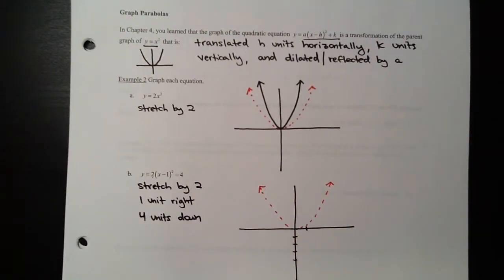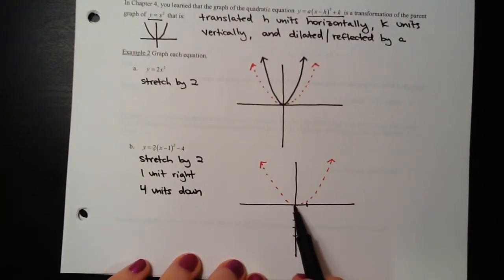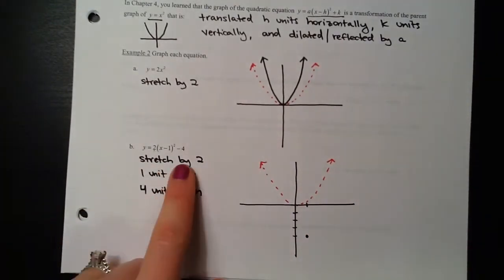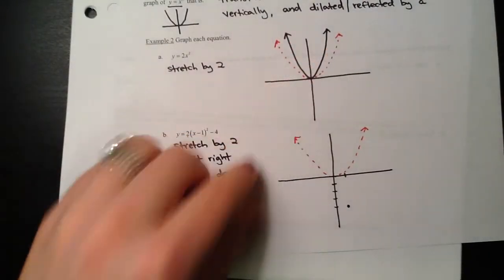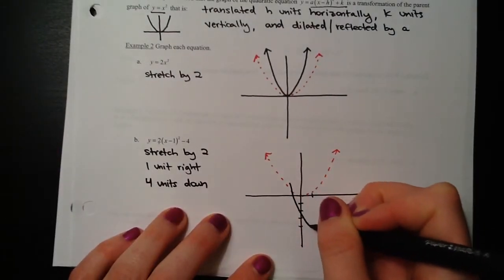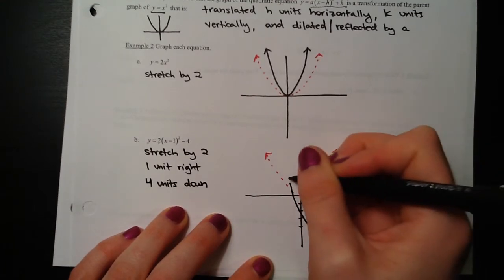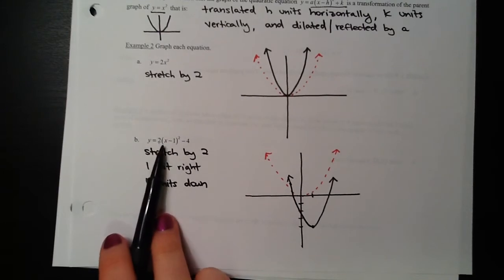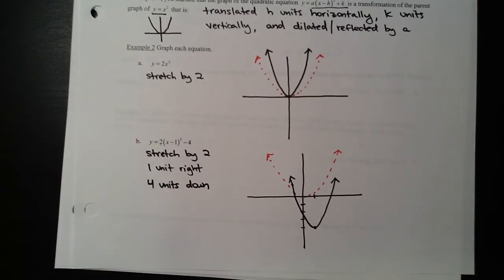So when I say what I'm moving, I'm talking about the vertex. The vertex here is sitting right on the origin. I move it 1 unit right, 4 units down. So here's my new vertex. And then remember, it's stretched by 2, so it's going to be just as narrow as this one is. Okay, so it's going to look something like this. Okay, so that is my new parabola that I have for this equation right here.